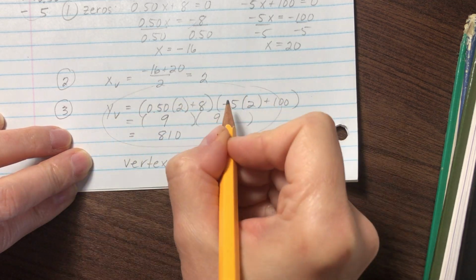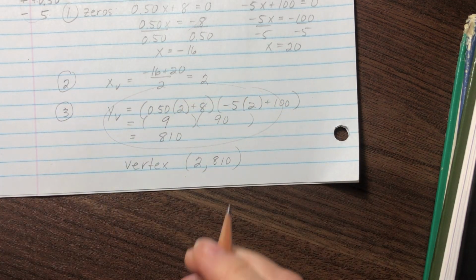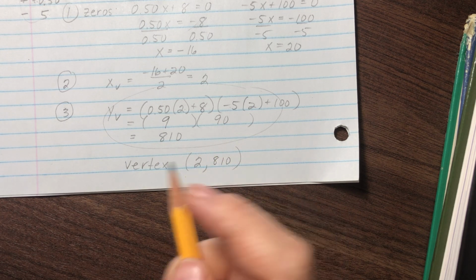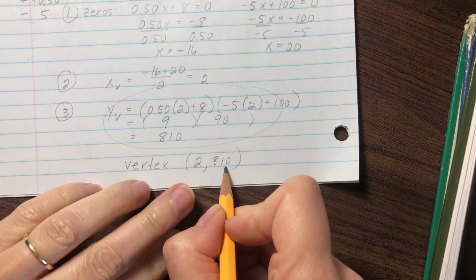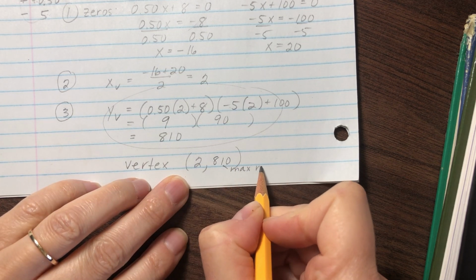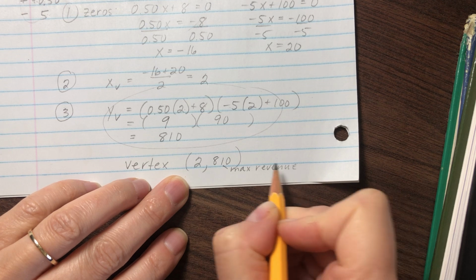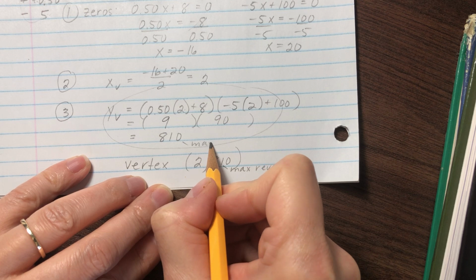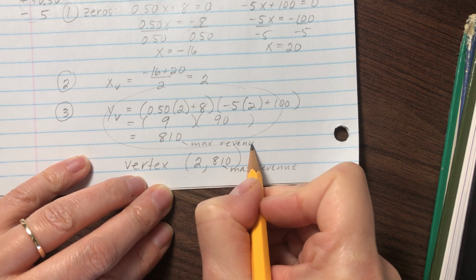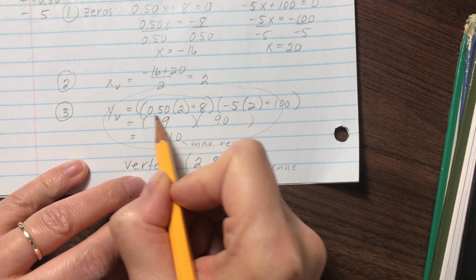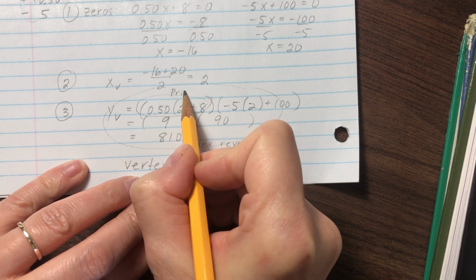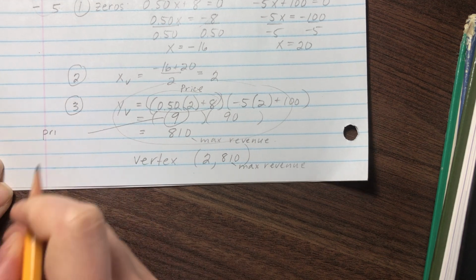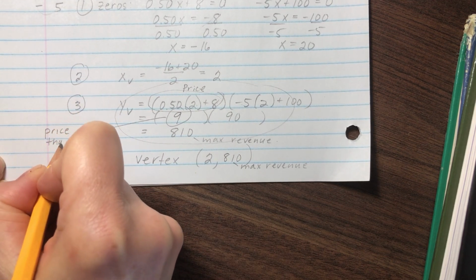But from this step where we calculated the y-coordinate of the vertex, we have a lot more information. From this last step, we know what the maximum revenue is. This is the maximum revenue of $810. We also know the price that gave us that maximum revenue. Remember, the first bracket was price. So $9 is the price that maximizes revenue.